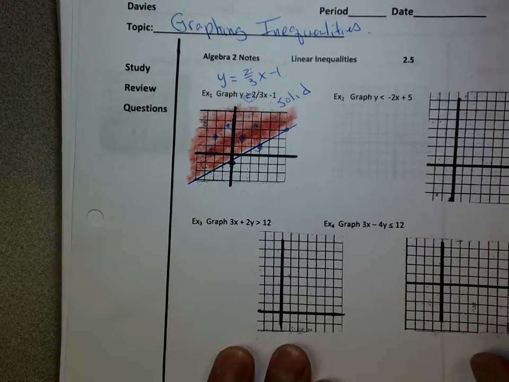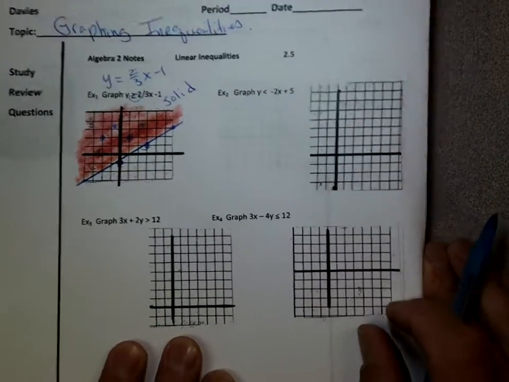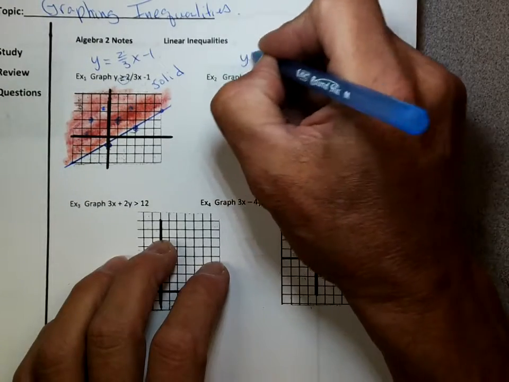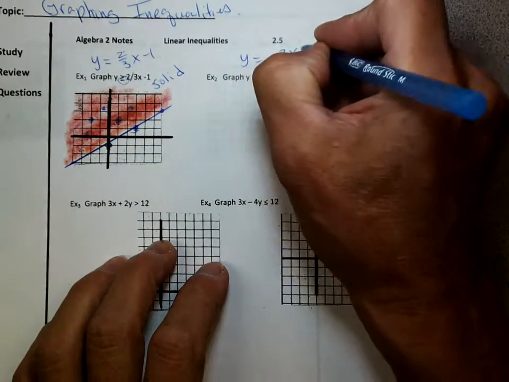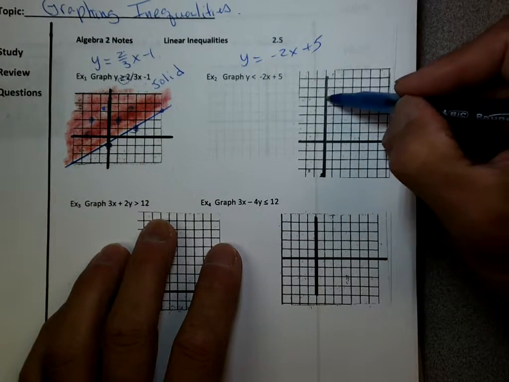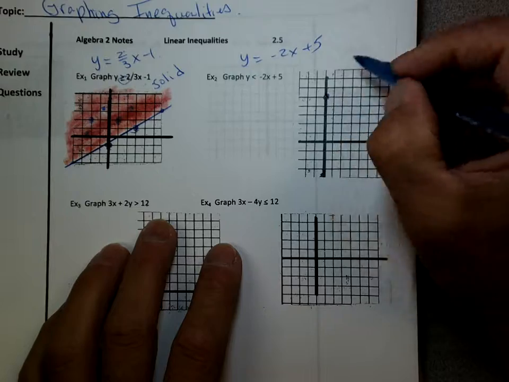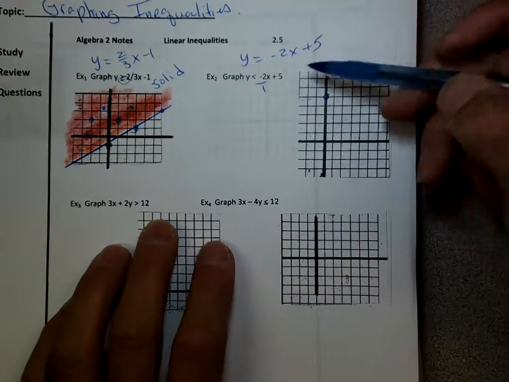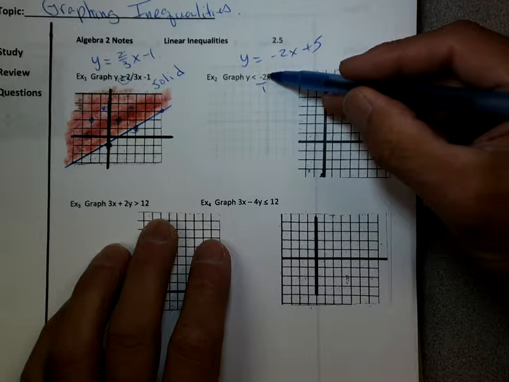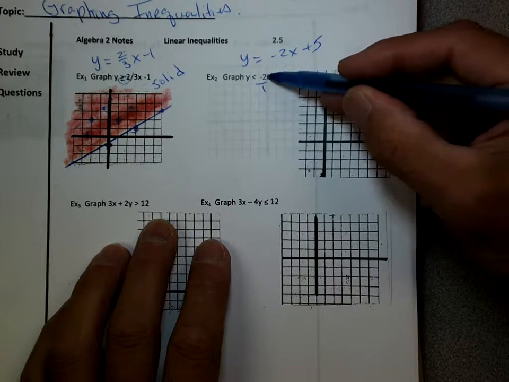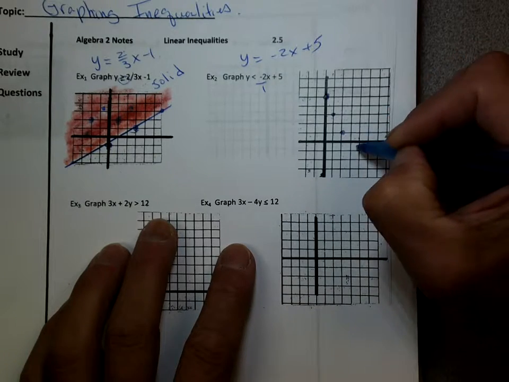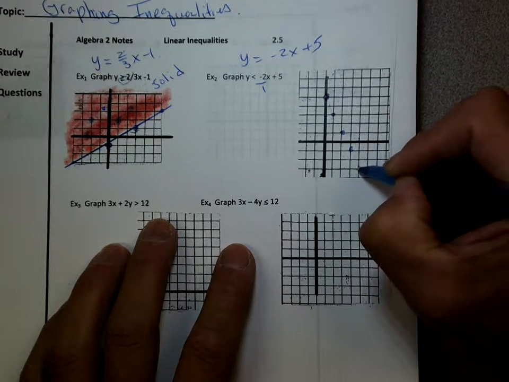Example 2. It's the same type of thing. So let's first just treat it like a line: y equals -x plus 5. So alright, 1, 2, 3, 4, 5. There's 5. I have a slope of -2 over 1. So I'm going to go down 2 over 1, rise over run, down 2 over 1, down 2 over 1.